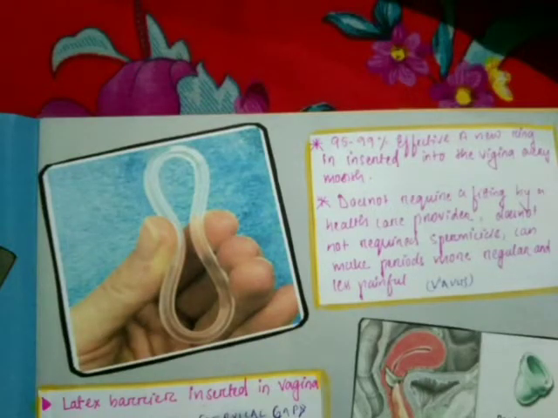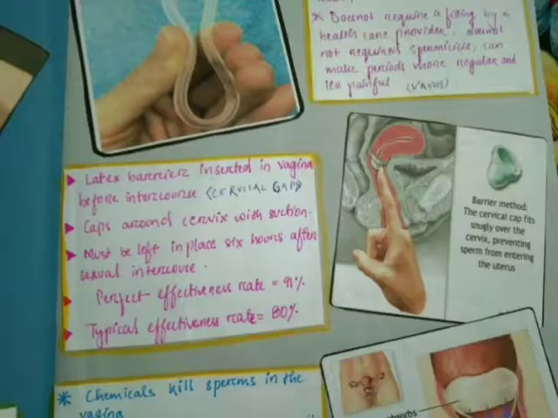Next we come to the vaginal ring. It is 95 to 99% effective, and a new ring is inserted into the vagina every month. It doesn't require a fitting by a healthcare provider, does not require spermicide, and can make periods more regular and less painful. Next is the cervical caps. A latex barrier inserted in the vagina before intercourse. Caps around the cervix with suction and must be left in place 6 hours after sexual intercourse.